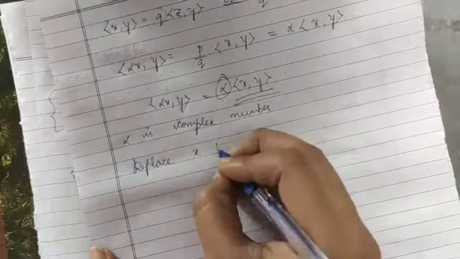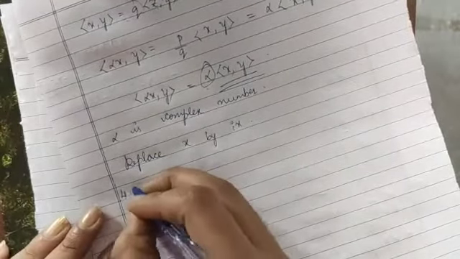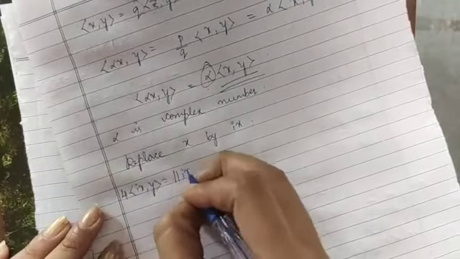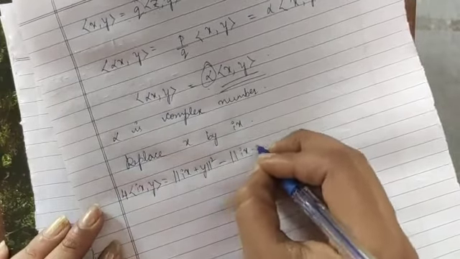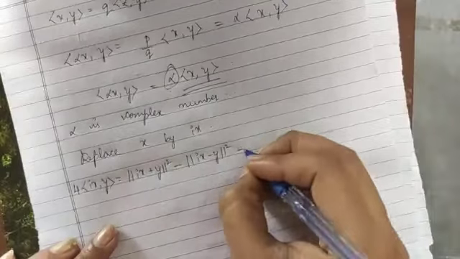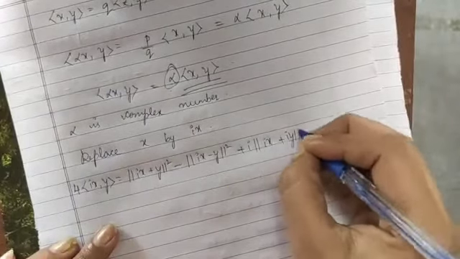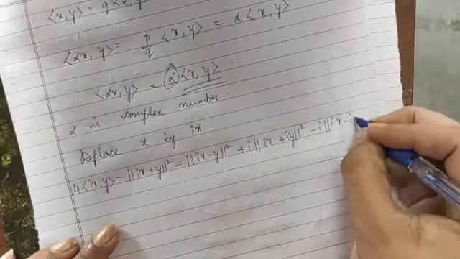Replace x by ix. So it will become 4 into inner product of ix comma y is equal to norm ix plus y whole square minus norm ix minus y whole square plus i into norm ix plus iy whole square minus i into norm ix minus iy whole square.